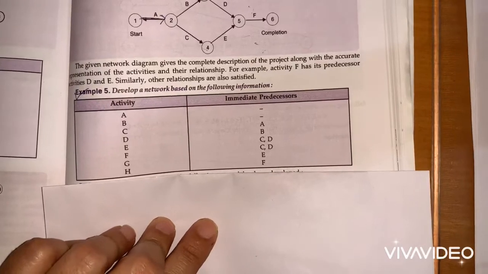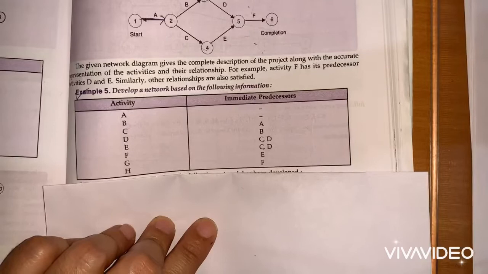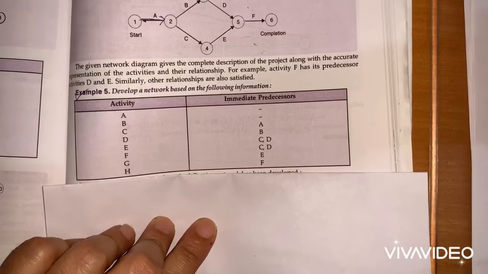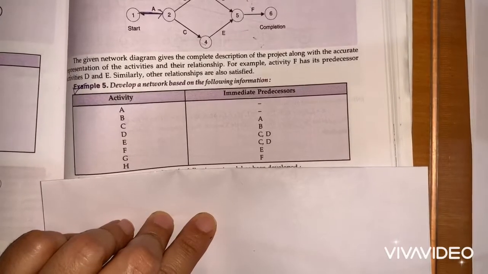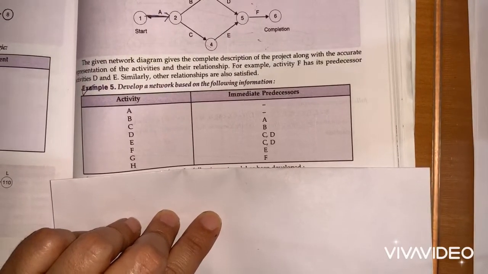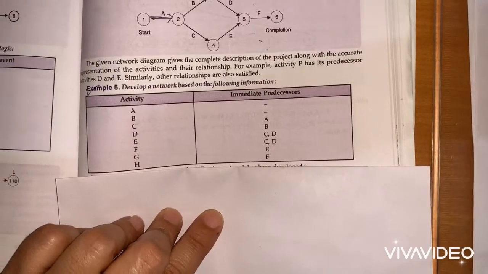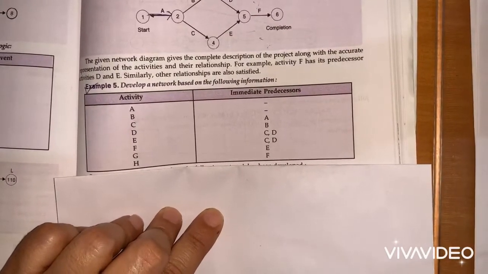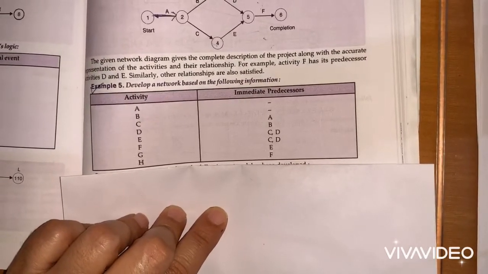Now, taking example 5, develop a network based on the following information. So, we have been given activities and immediate predecessor activities. First, A and B, if you see, no predecessor activities have been given. What does it indicate? It means they are the initial activities. So, how to draw?